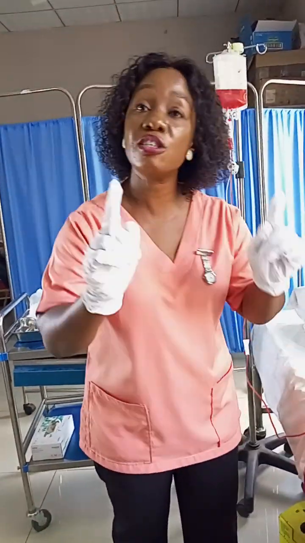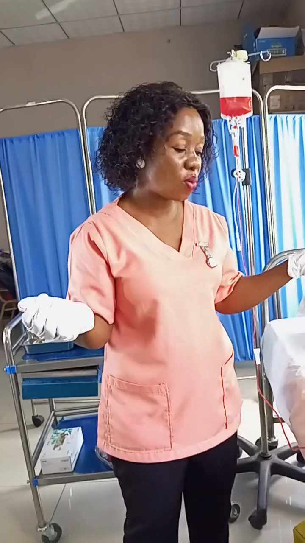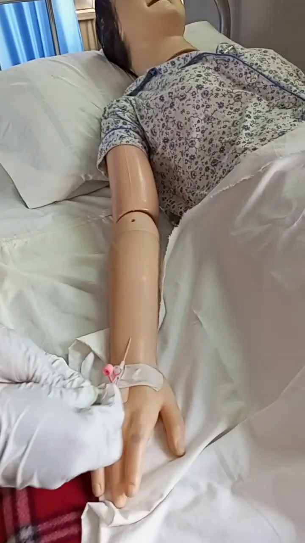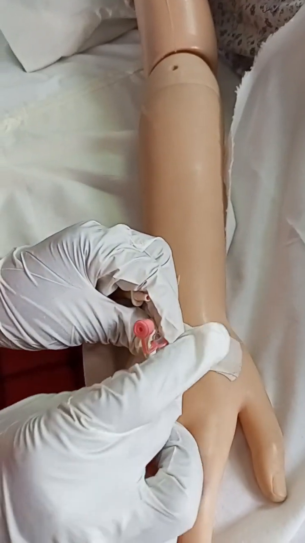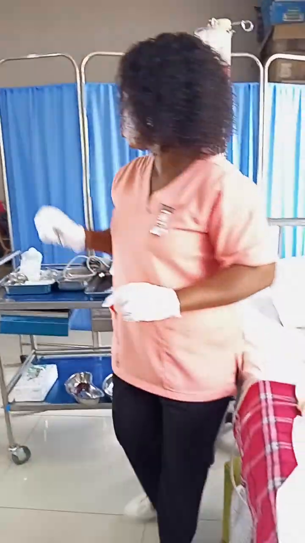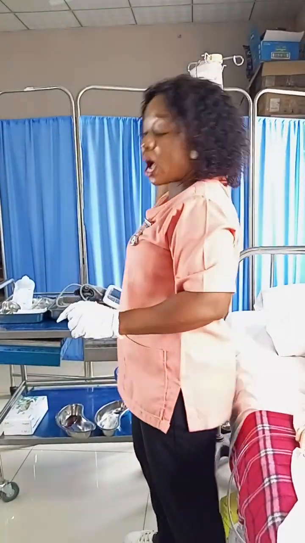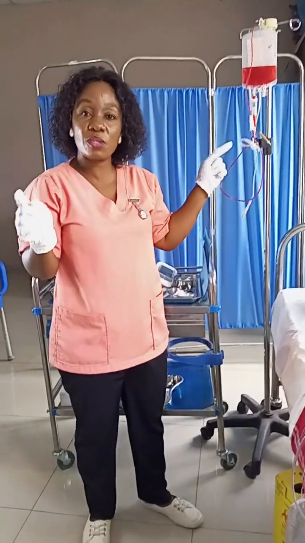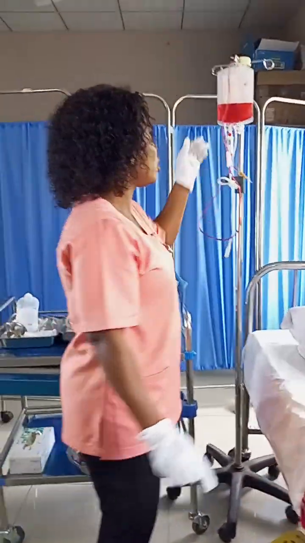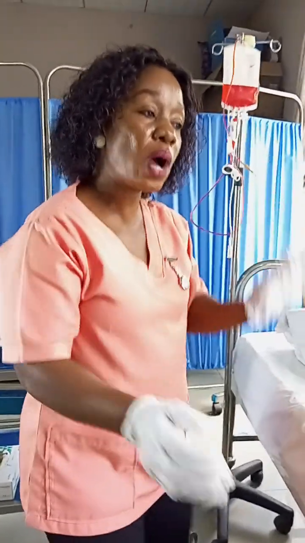The patient did not have any reaction, so I disconnect the blood giving set, close the cannula, and hang it. Now, your responsibility as a nurse, you don't have to discard this blood bag. You have to leave it. Each hospital has a place. So during exams, explain to the examiner, I will not discard this blood bag. I will keep it in the place where it is kept for blood transfusion.